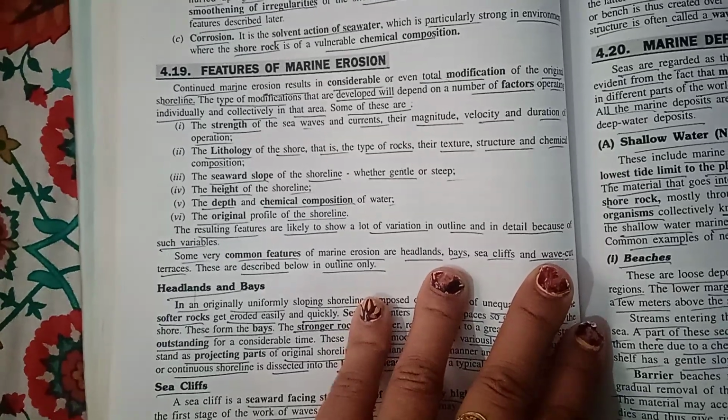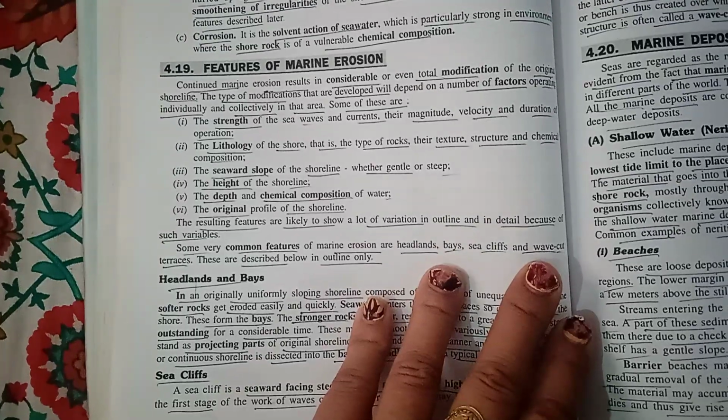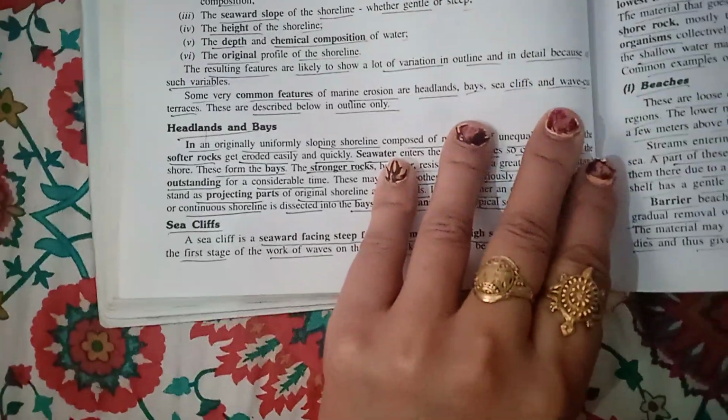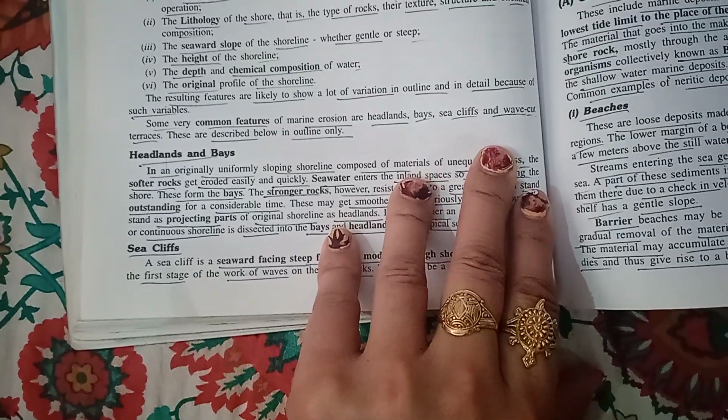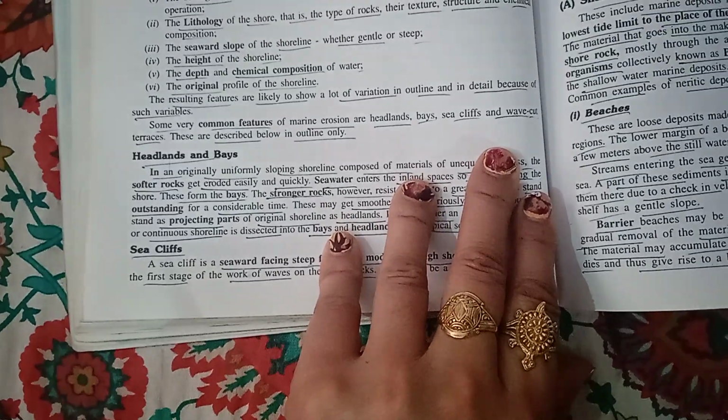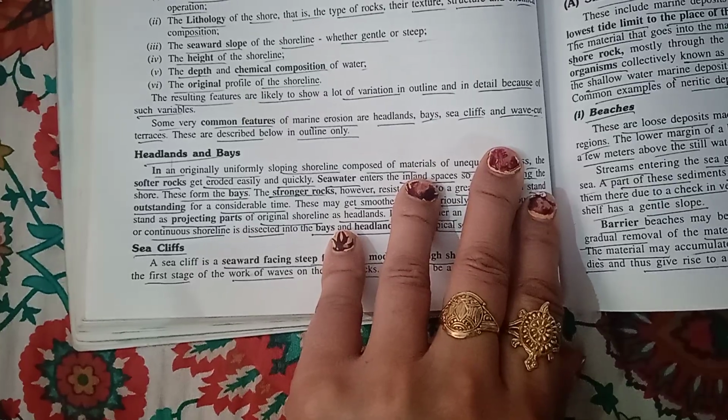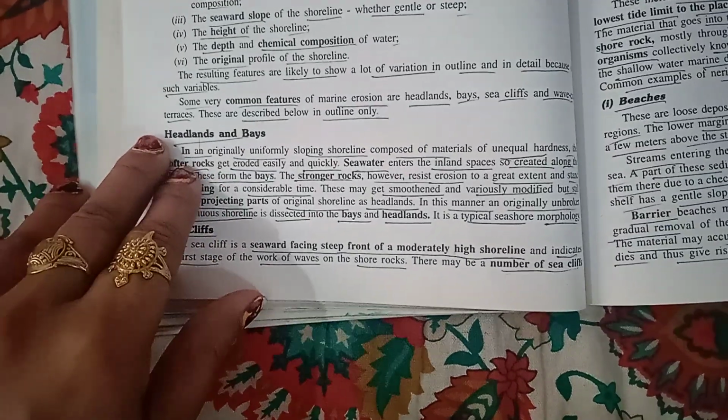Some very common features of marine erosion are headlands, bays, sea cliffs, and wave cut terraces. These are described below in outline only. Headlands and bays.